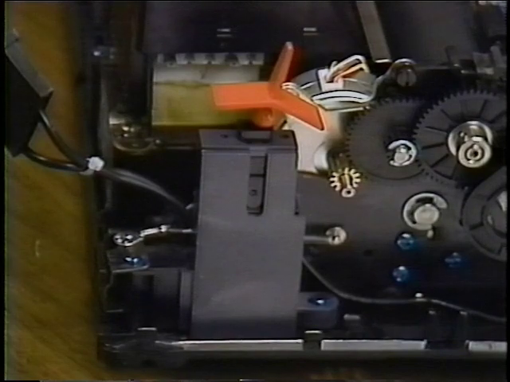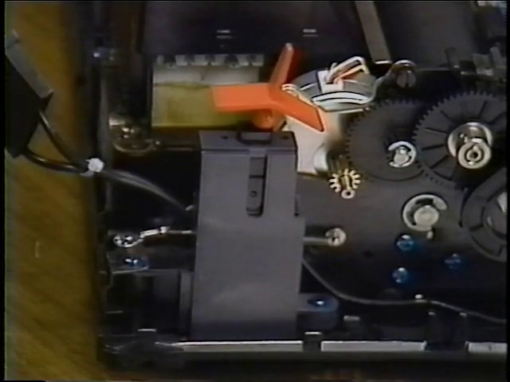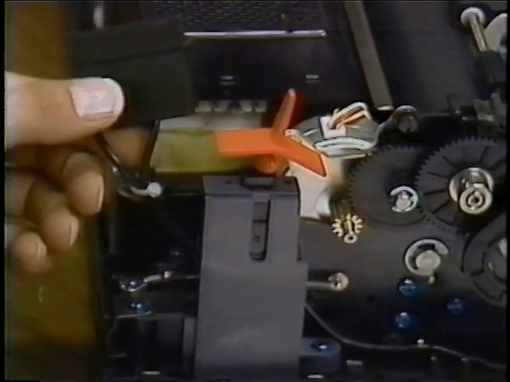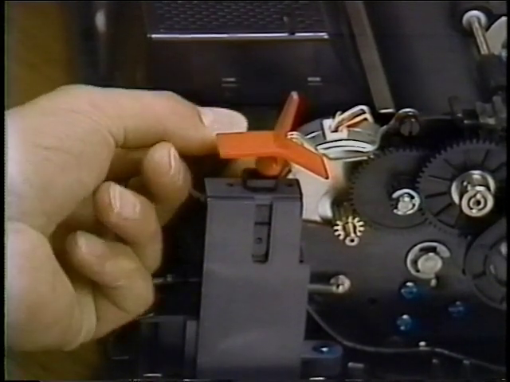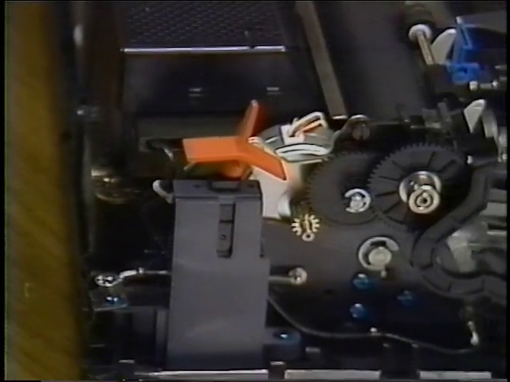After checking the fuses and before turning the machine on, be sure all of the connectors are on tight and the power supply cover is in place. This concludes the power supply checks.